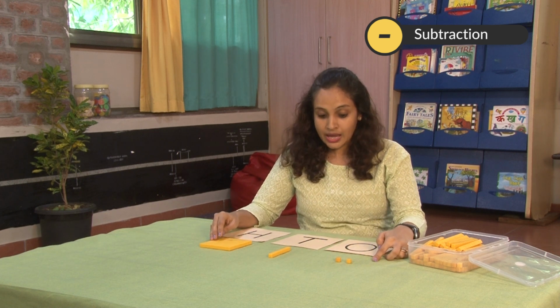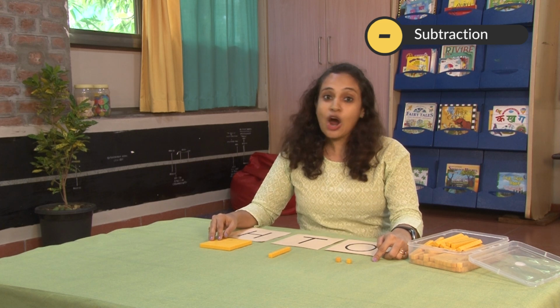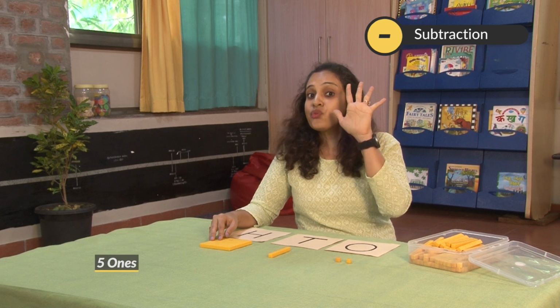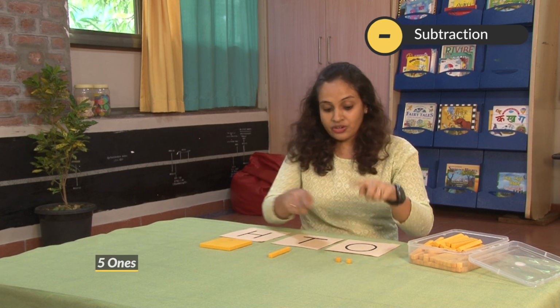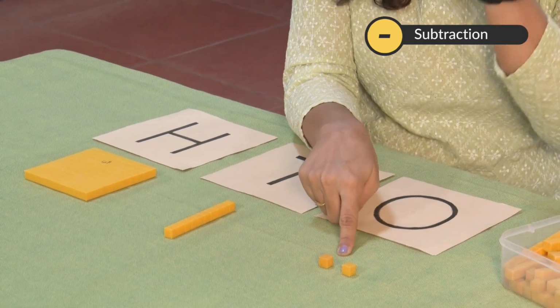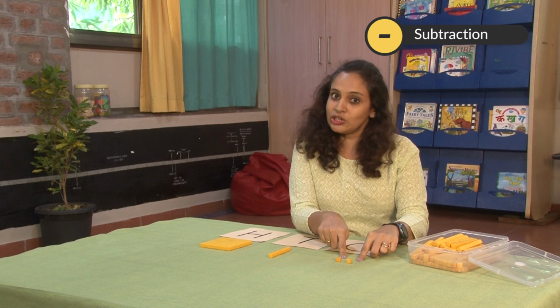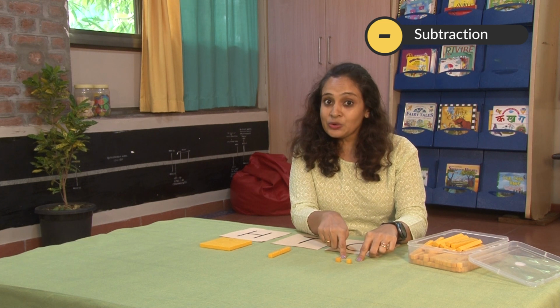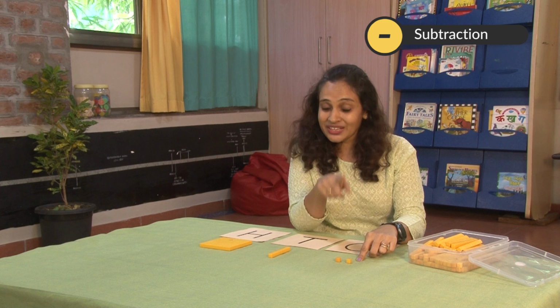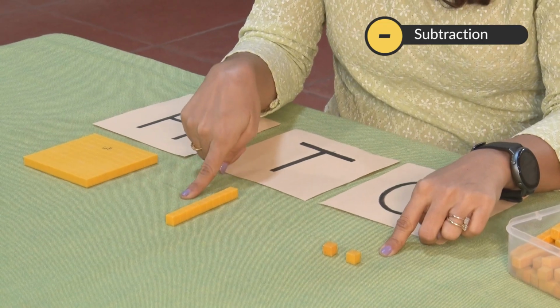Let's see. Okay, in 25 rupees, how many ones do I have? I have 5 ones. But right now, how many ones do I have? I have only 2 ones. Can I remove 5 ones from 2 ones? I cannot do that. So what do I do? Yes, you are right. In the previous session we discussed, we have to regroup tens place.